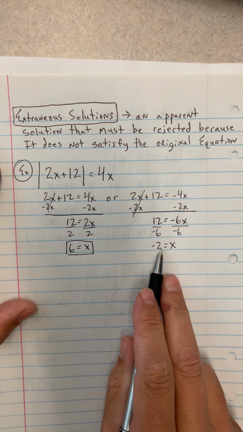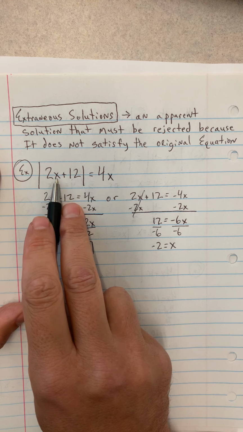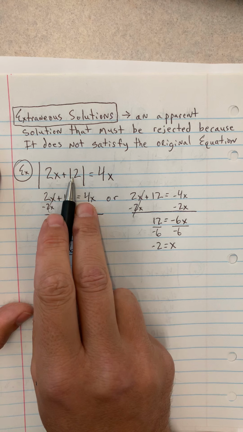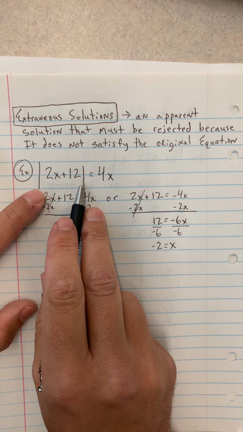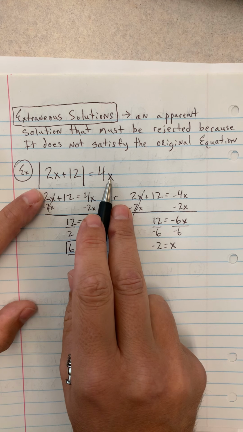This happens to come out negative, which means if I plug it in, I don't even care what it is over here. But I can do it. 2 times -2 is -4, plus 12 would be 8. Positive 8, absolute value positive 8 is 8. When I plug that -2 in right here, it equals a -8. 8 does not equal -8.